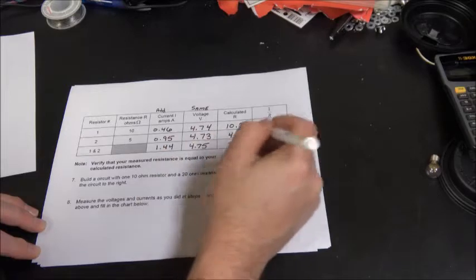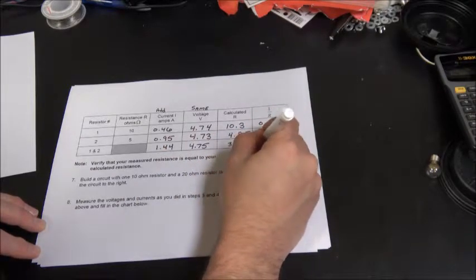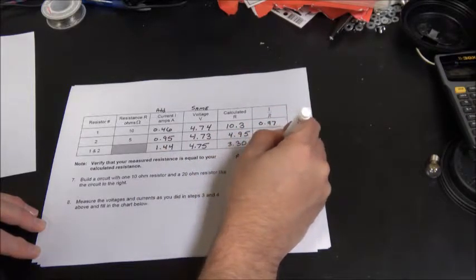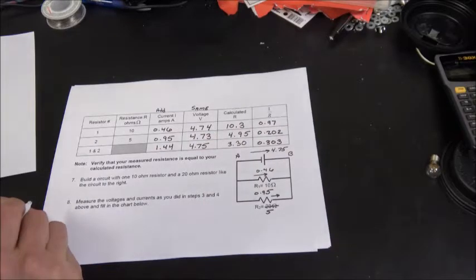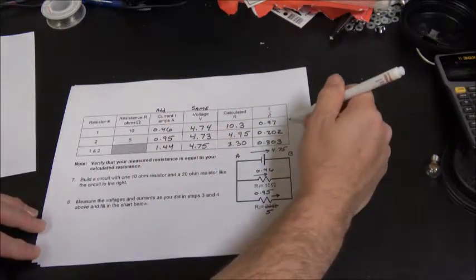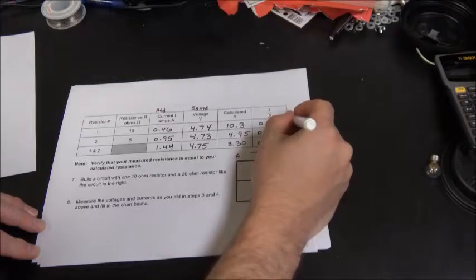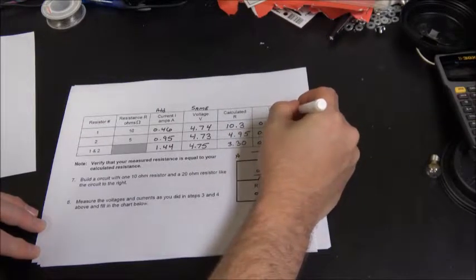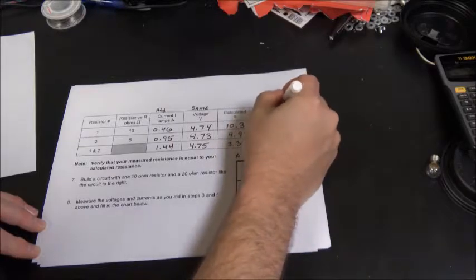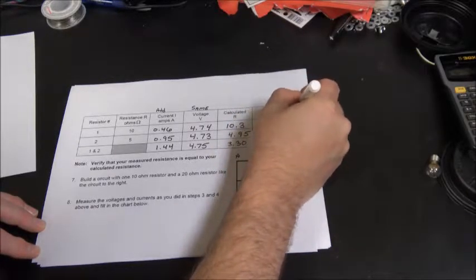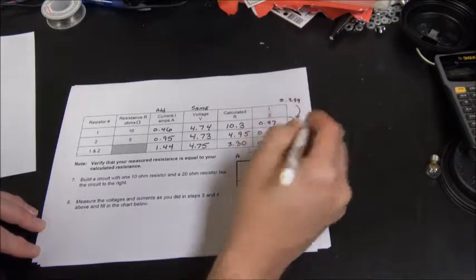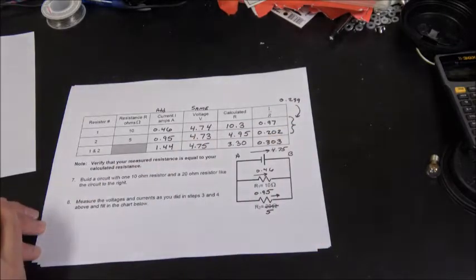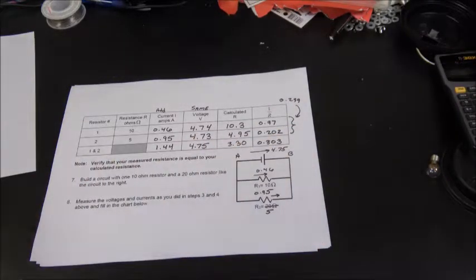And 1 over R for this column is going to be 0.303. You should note that this pretty closely adds up. It's actually 0.299 when we add them up, very close to 0.303. Again, within some rounding error.